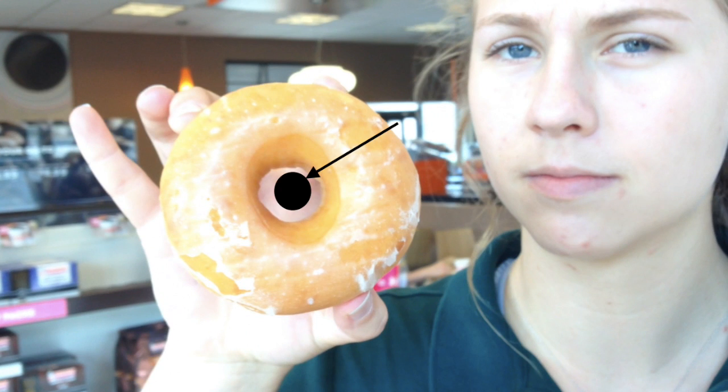That donut looks tasty. The center of mass does not need to be located within the object itself. For example, the center of mass of a donut is in the center of its hole.